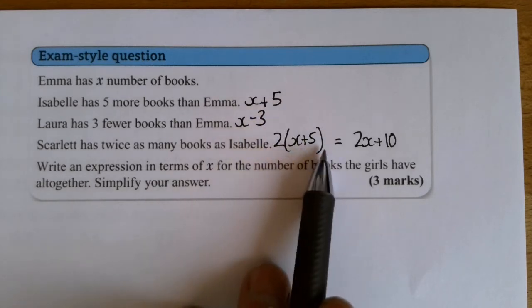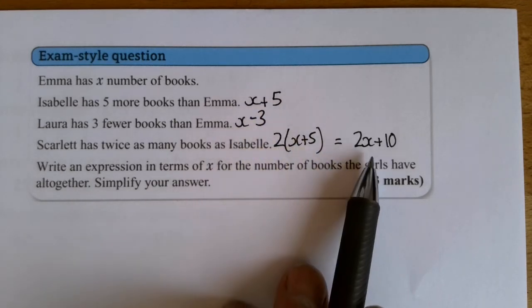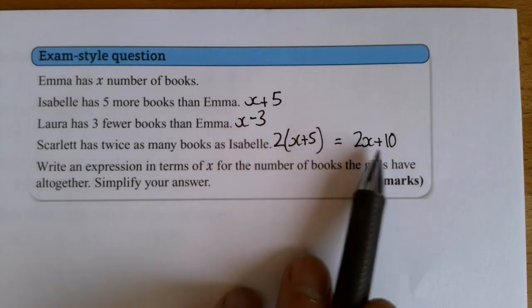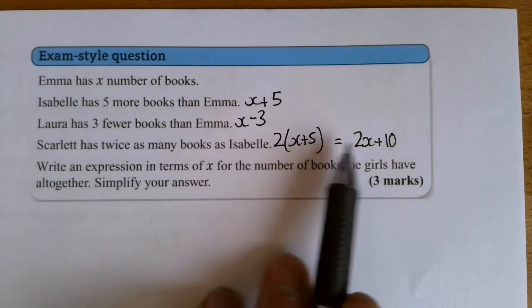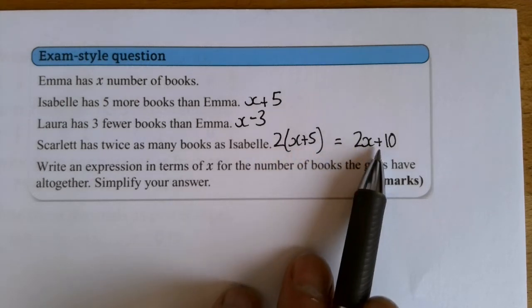So you could write this using brackets. Or you could have just doubled x and doubled 5. Either of those would have been correct, although if you wrote it like that, you did actually need to expand it to multiply out the brackets to get that.